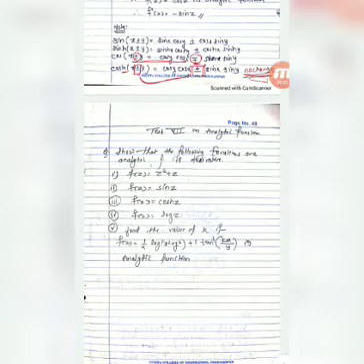This is the test. You can solve these examples, that is, show that the following examples are analytic for practice purposes.